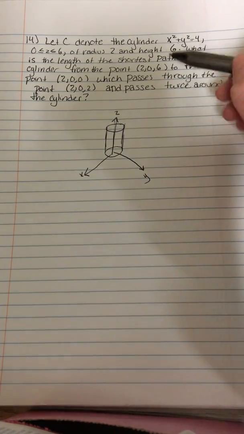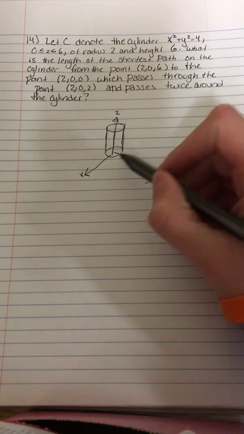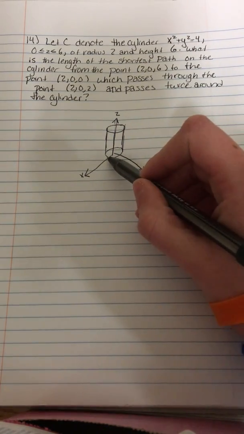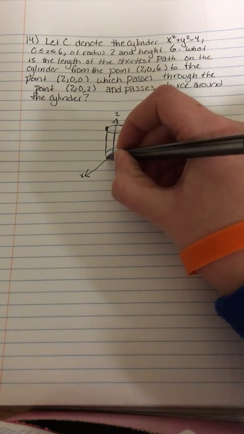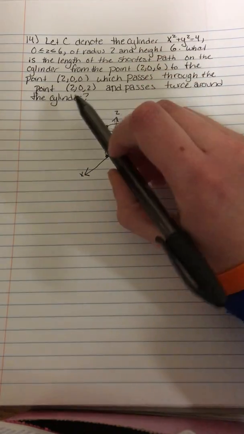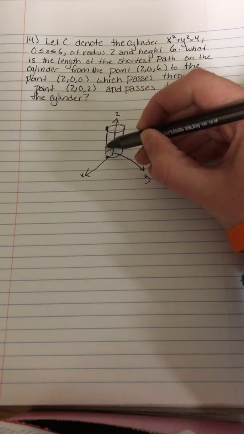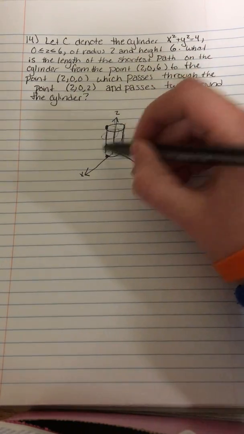And we want to find the shortest path from the point (2, 0, 6), so that would be x is 2, y is 0, and z is 6, so that would be the top of the cylinder because we know the height's 6, to the point (2, 0, 0), which would just be the bottom corner of the cylinder, and it has to pass through the point (2, 0, 2), which would be right here, and it also has to pass twice around the cylinder.